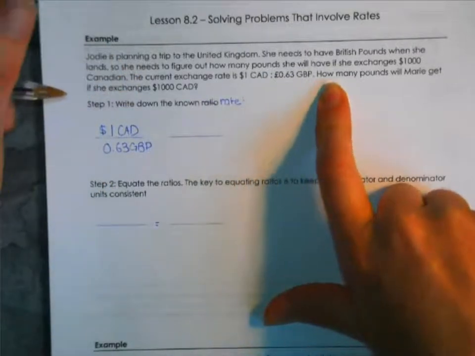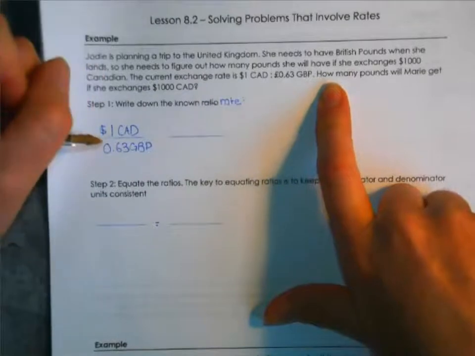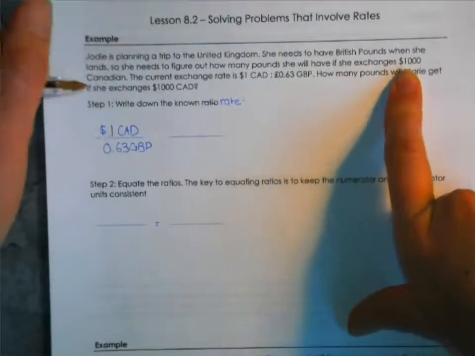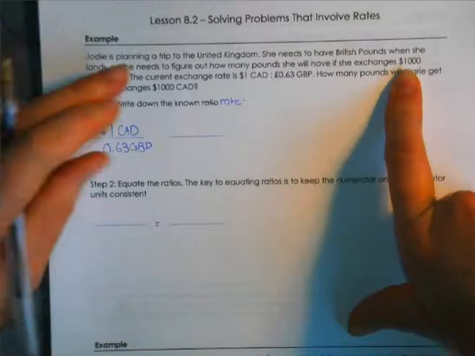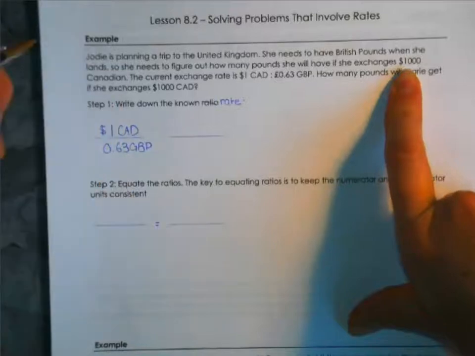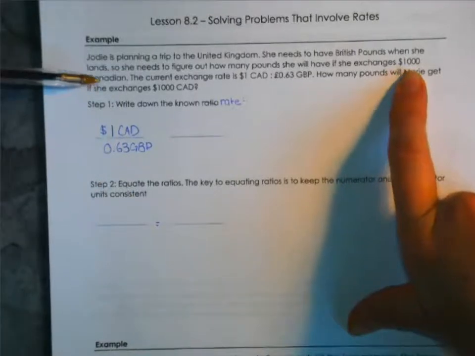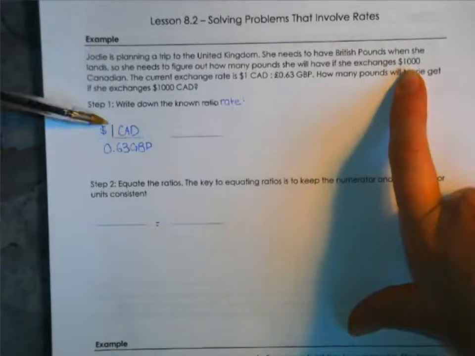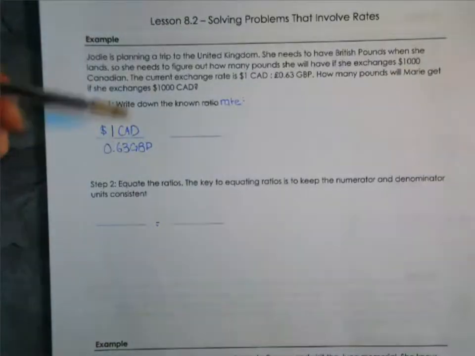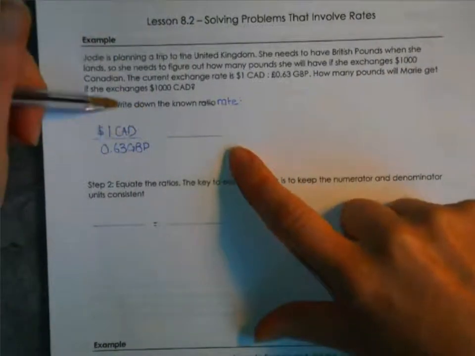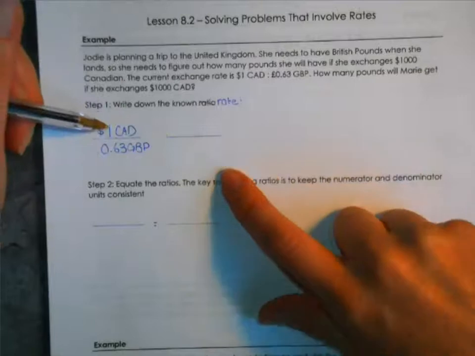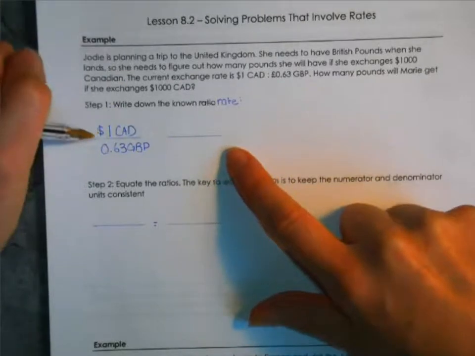And what we want to figure out is if she has 1,000 Canadian dollars. Whenever we're trying to solve for an unknown amount, because we're going to figure out how many Great Britain pounds for a different amount of Canadian dollars, we want to make sure that we have the rates set up the same.